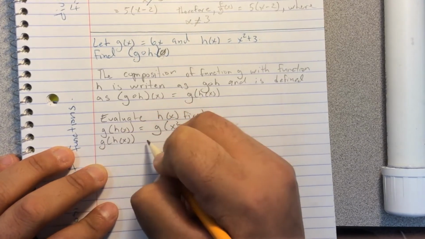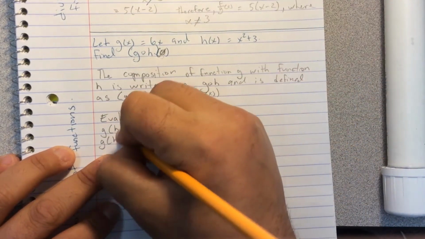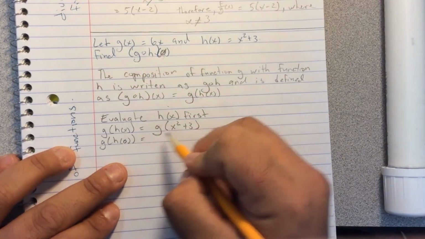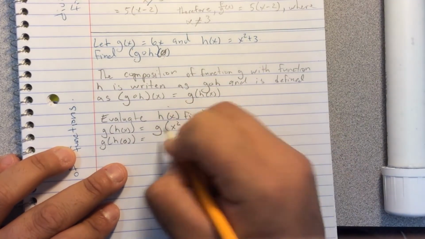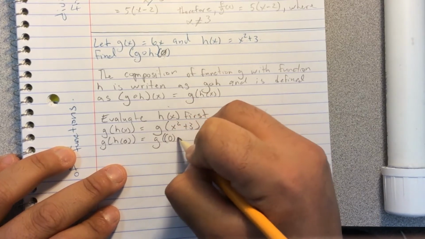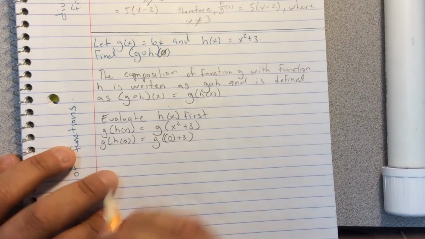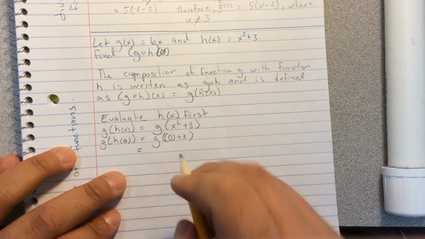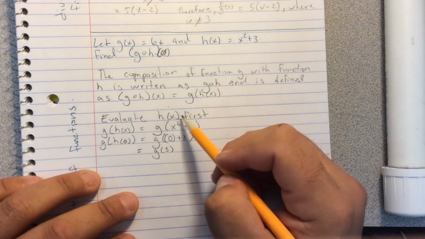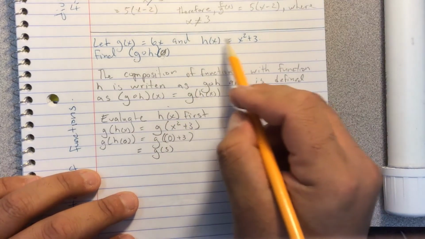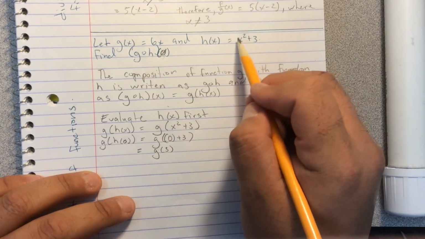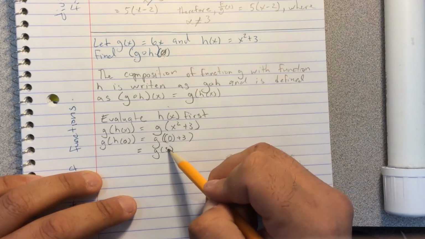This is the substitution we're making. Anytime we have an x over here, we're going to replace it with a 0. So we have g of 0 squared plus 3, and then we can see that this actually becomes g of 3. We simplified our h of 0 by plugging in 0 and saying that this goes to 0 plus 3, which is just 3.